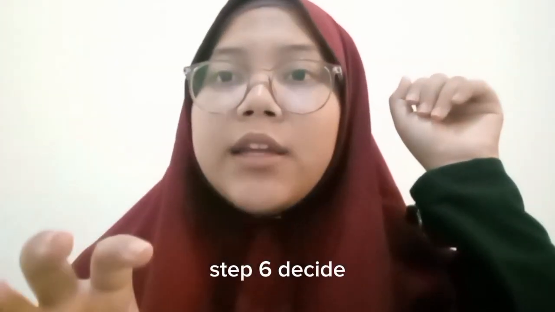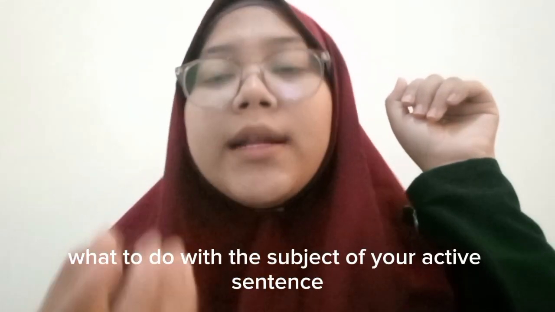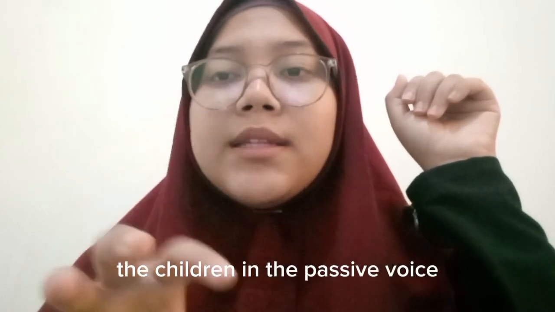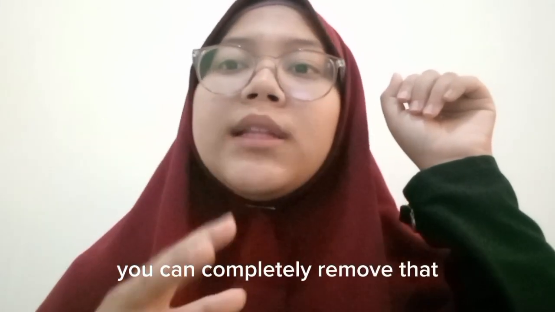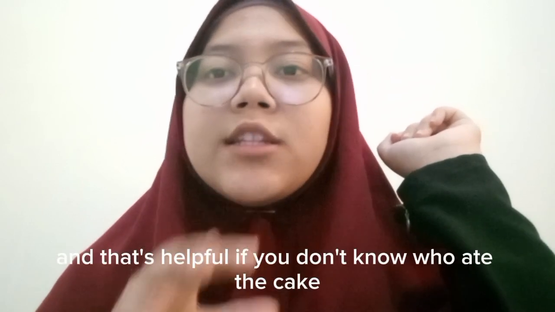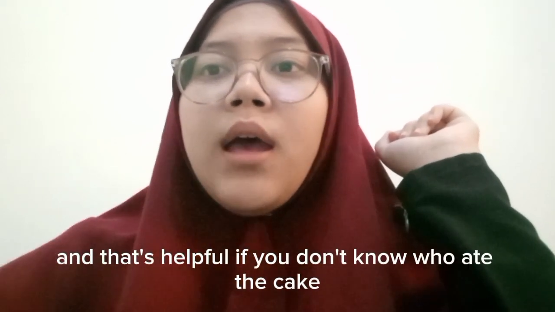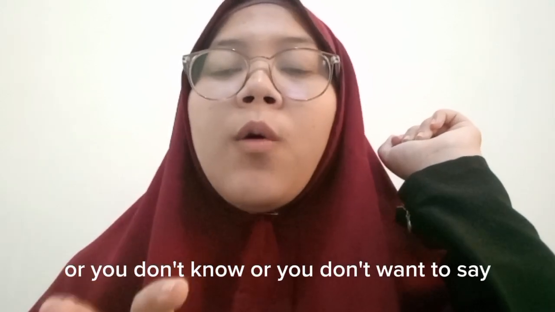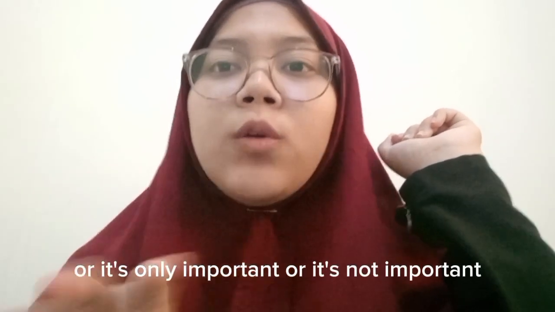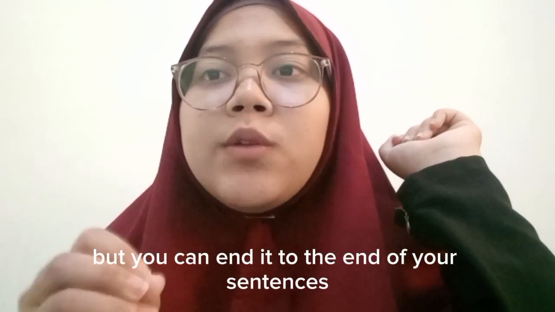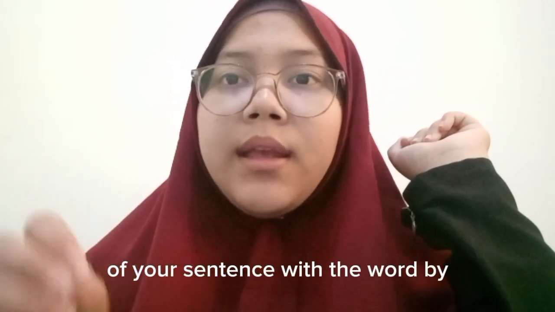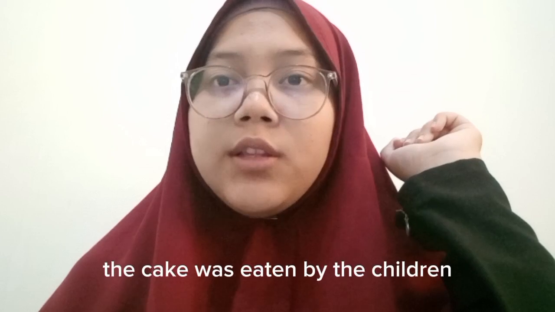Step 6. Decide what to do with the subject of your active sentence, the children. In the passive voice, you don't have to include the thing that is doing the action. You can completely remove that former subject from your sentence, and that's helpful if you don't know who ate the cake, or you don't want to say, or it's not important. But you can add it to the end of your sentence with the word by. The cake was eaten by the children.